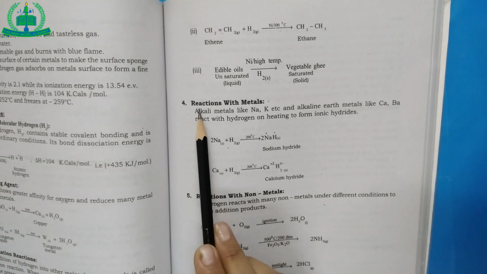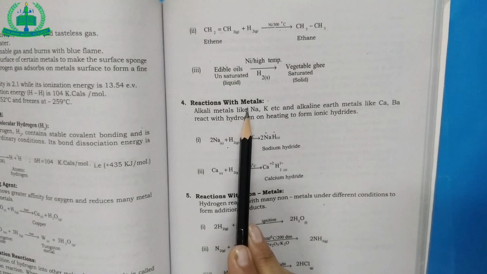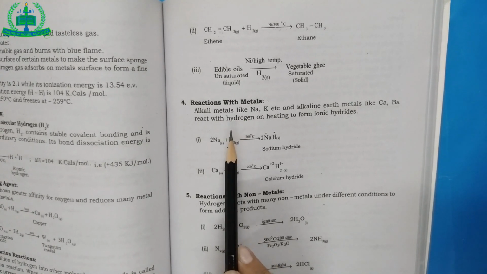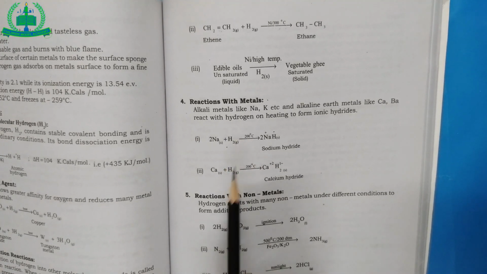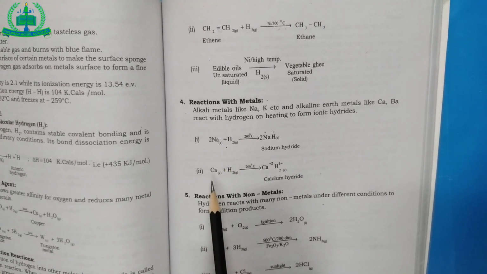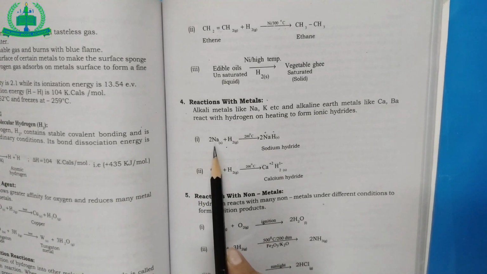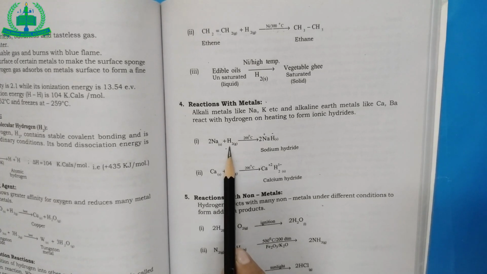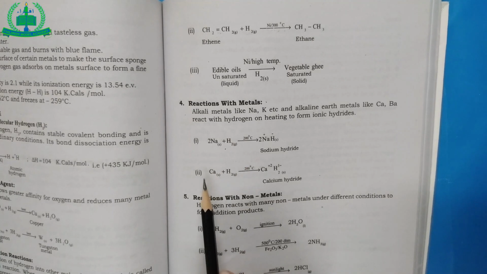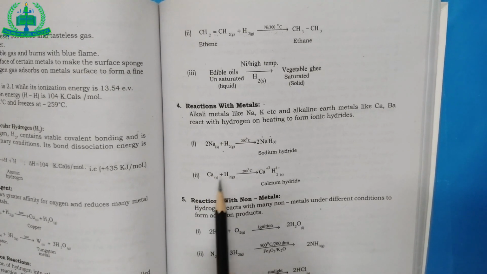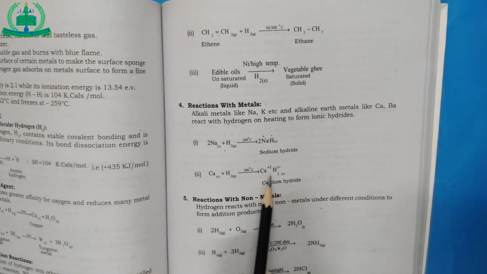The next chemical property of hydrogen is reactions with metals. Alkali metals like sodium, potassium and alkaline earth metals like calcium and barium react with hydrogen on heating to form ionic hydrides. For example, when sodium reacts with hydrogen at 200 degrees centigrade, it forms sodium hydride. Same as when hydrogen reacts with calcium at 200 degrees centigrade, it forms calcium hydride.